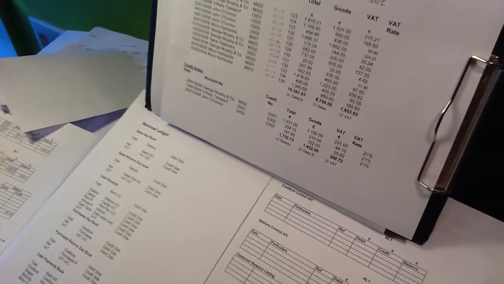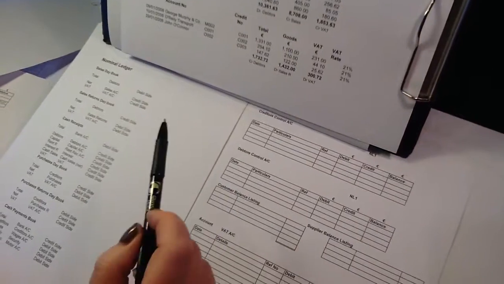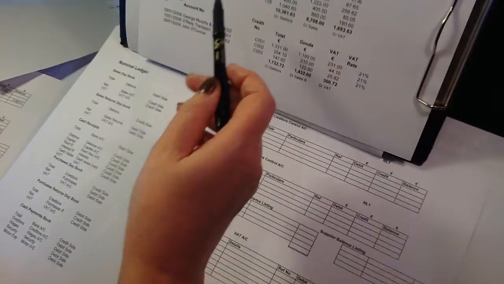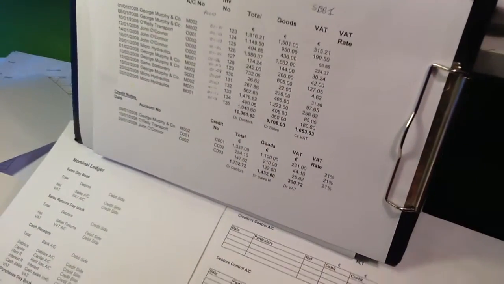Welcome to the first part of doing the nominal ledger. For this section, we're just going to concentrate on the sales daybook, bringing the sales daybook into the nominal ledger.